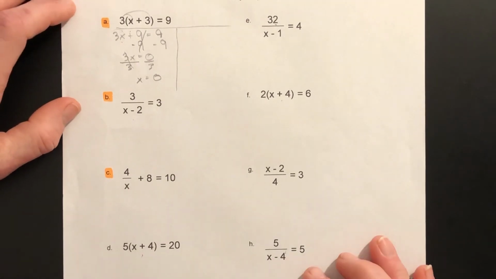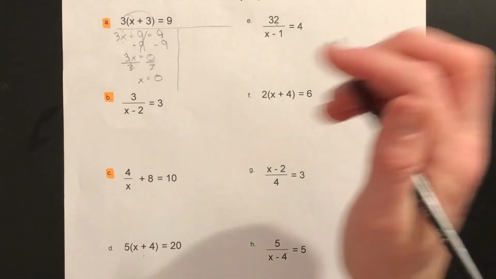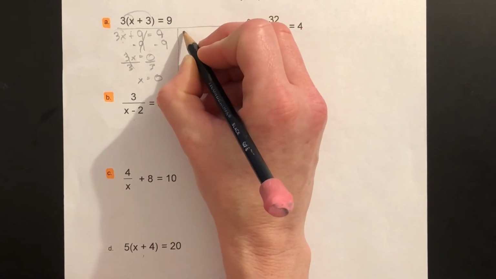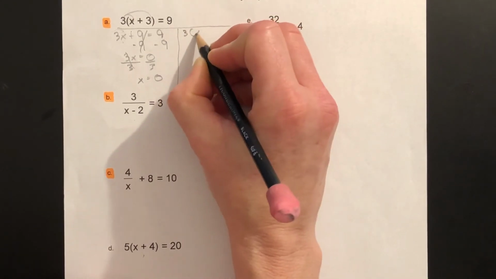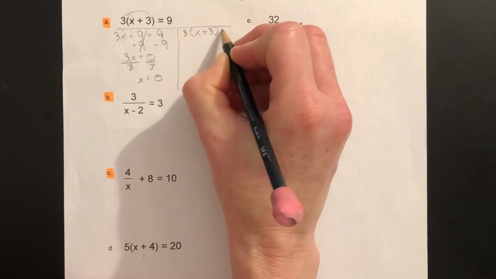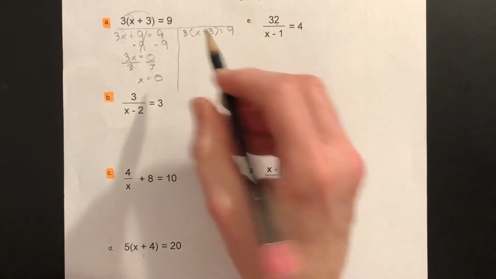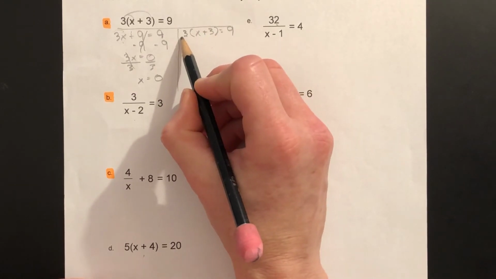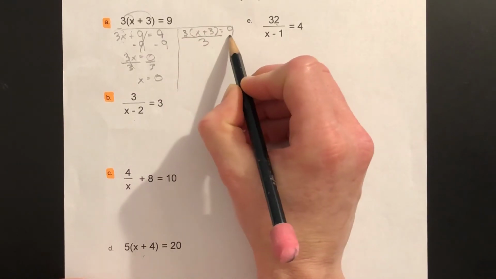Now I'll do it the other way. I bet I won't get 0 this time. That's a weird answer. Definitely won't get 0. I'll go ahead and write it. This time I'm going to undo the times 3, and I undo it by dividing both sides by 3.